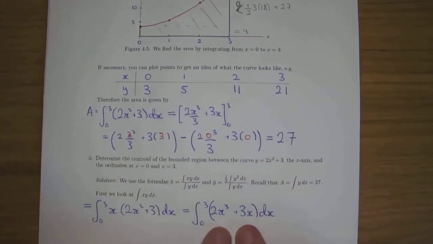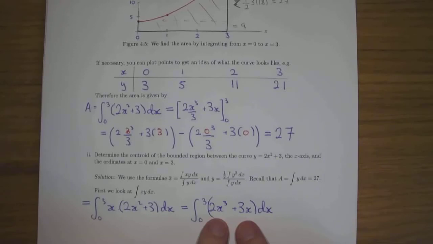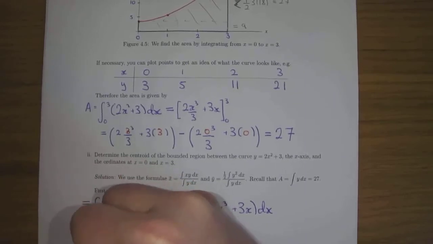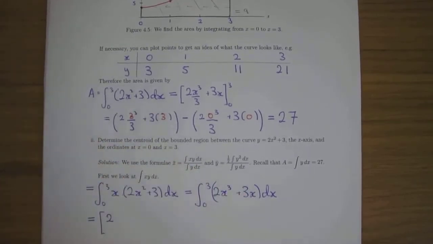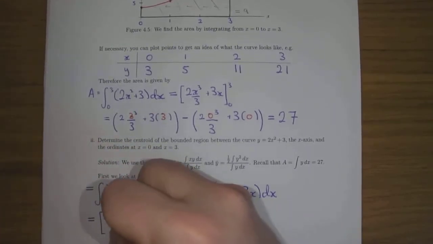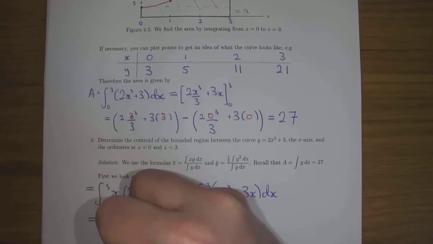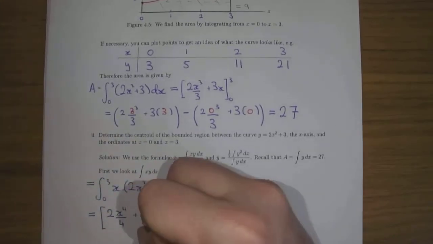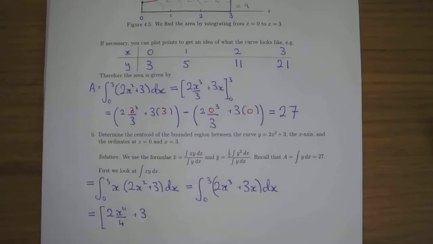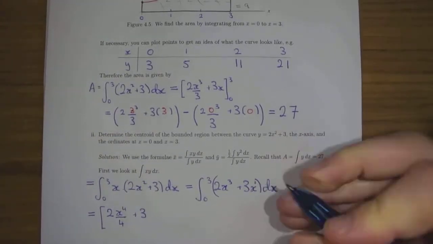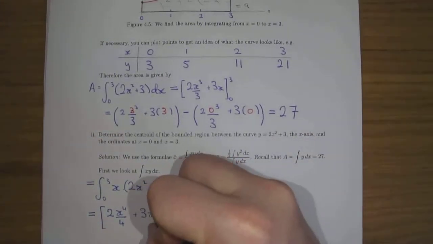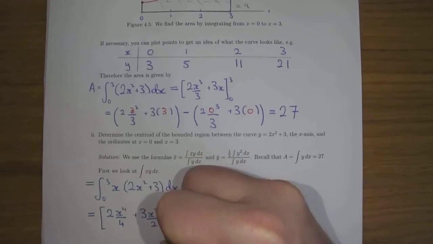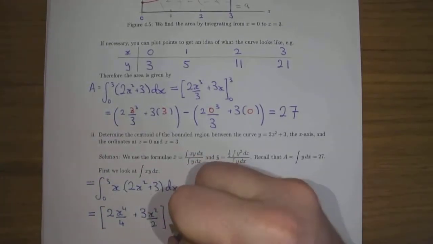And now this can be done directly using the tables, because it's a sum, you can do term by term, fixing the constants. So off we go, fix the 2. And the antiderivative of x cubed is x to the 4 divided by 4, plus fix the 3, and now recognize that x is x to the 1, and so its antiderivative is x squared over 2. And you're going from 0 to 3.